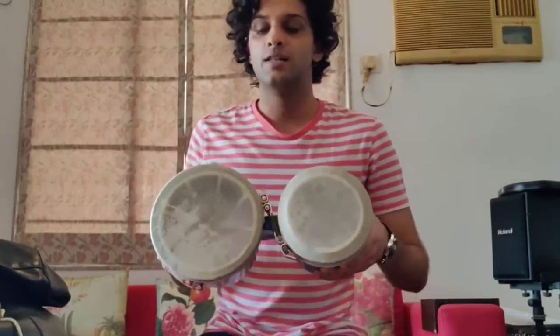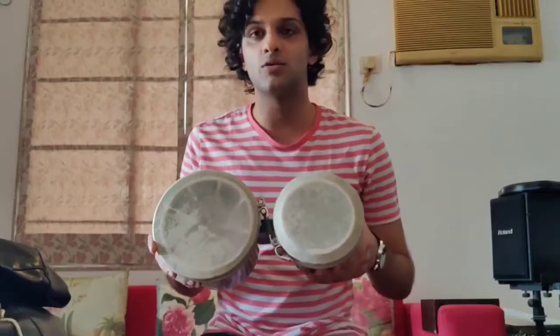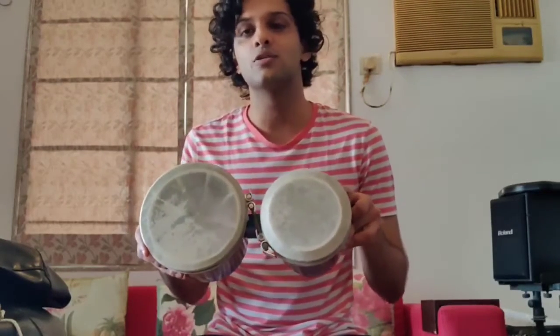Let's take a look at our bongos again. As you can see, that one is definitely larger than the other. Now when a drum is big in size, it produces a low pitch sound. What is a low pitch sound? Okay, have a look. And the smaller one produces a high pitch sound.